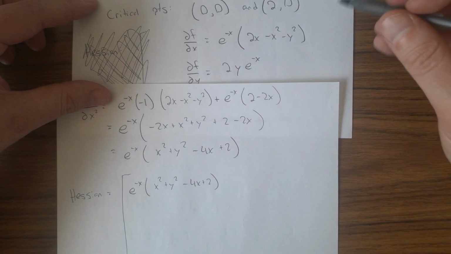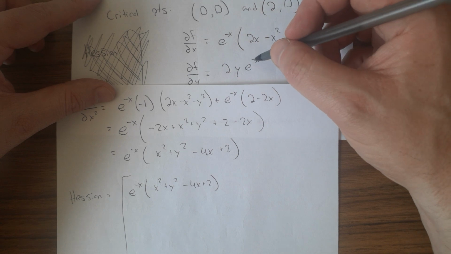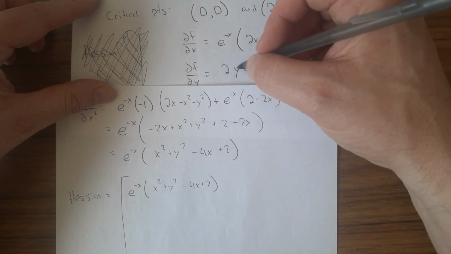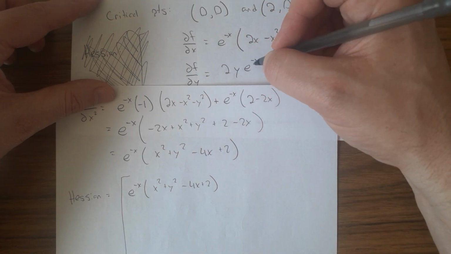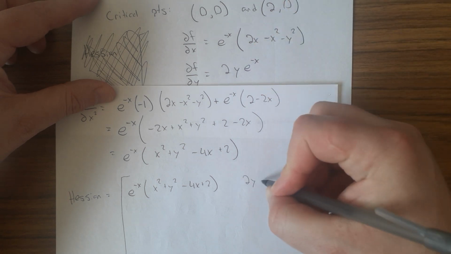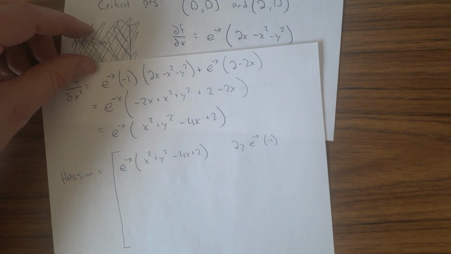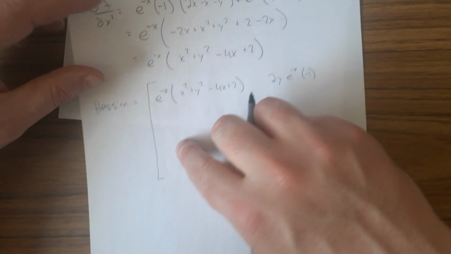Actually, neither one is that bad. I'm doing the derivative with respect to x, so the 2y is going to stay, and then it's e to the negative x times negative 1. Same thing goes right down here.